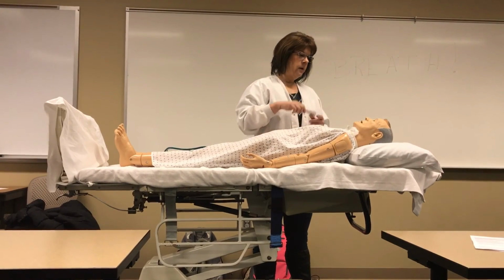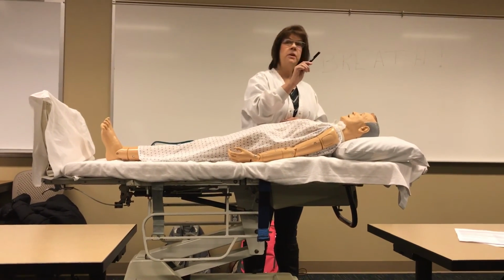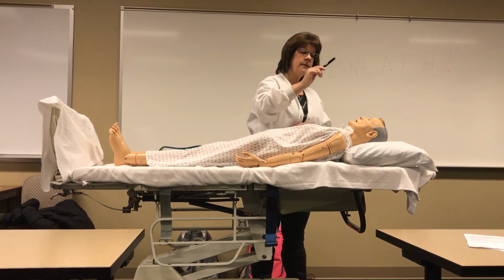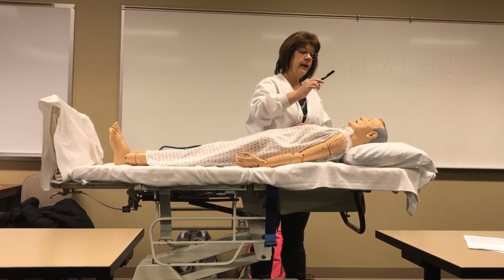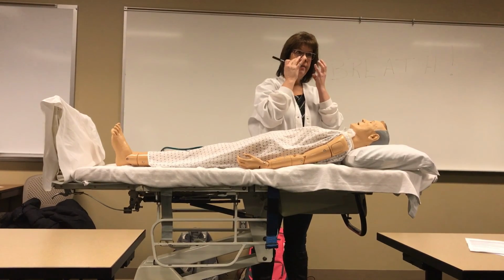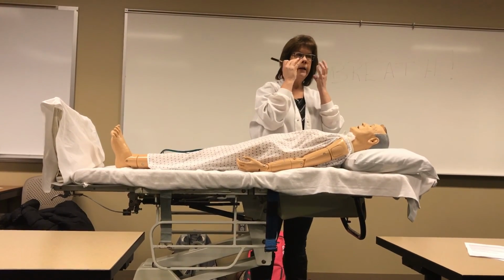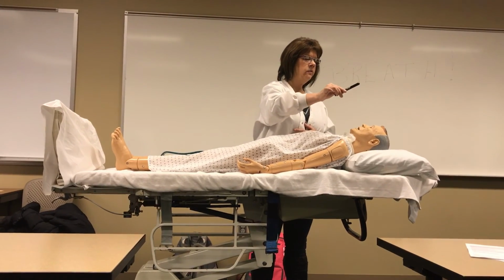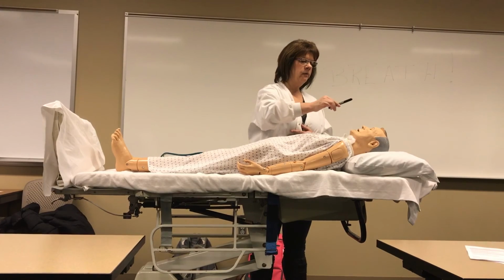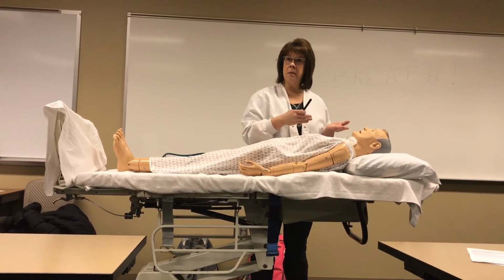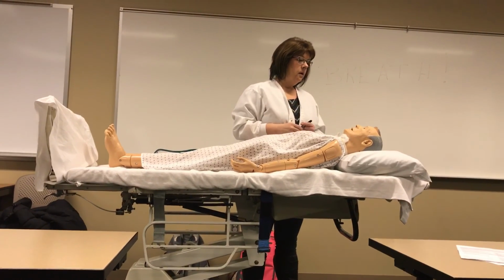Another thing I might want to do, and I don't have to have the light on, is have him look at this. I'm going to check cardinal signs. I'm just going to have him not move his face, but just follow the penlight. I'm looking to see if there's any nystagmus going on, making sure the eyes aren't wiggling and jiggling in there. You don't have to do all nine areas, but just do a few to see if they're able to follow. I'm seeing if he can follow commands as well.